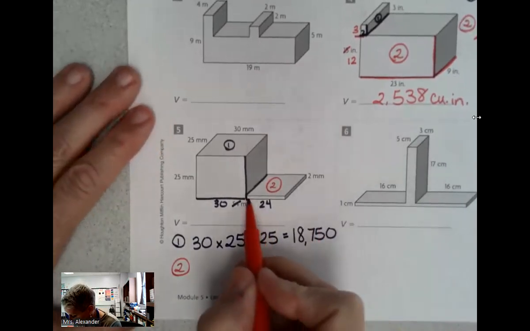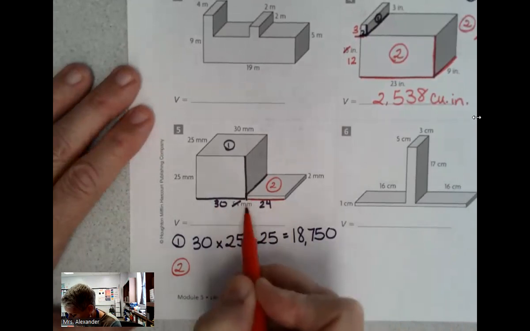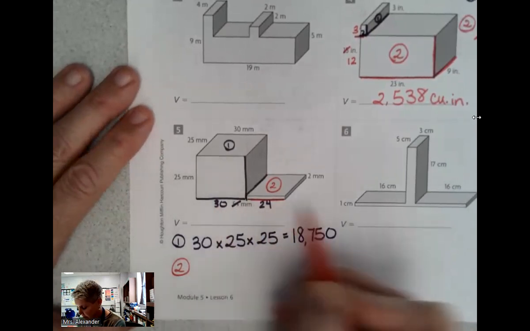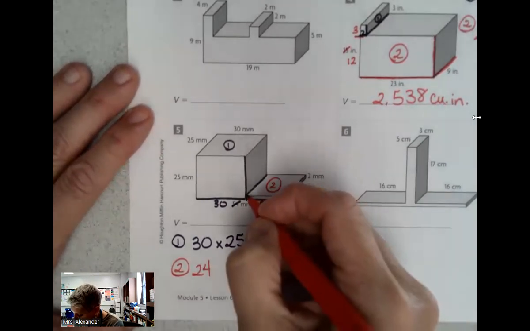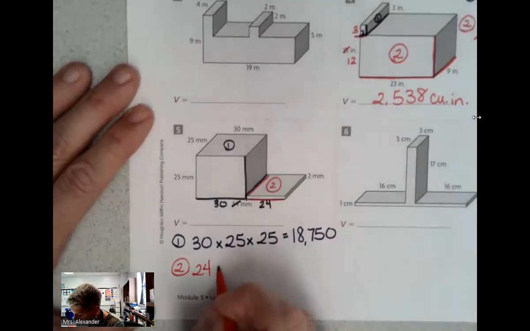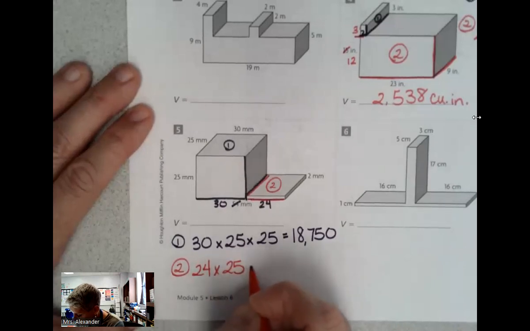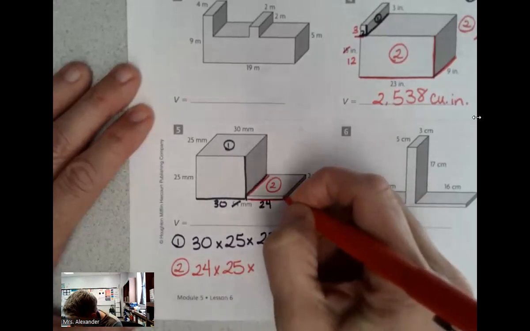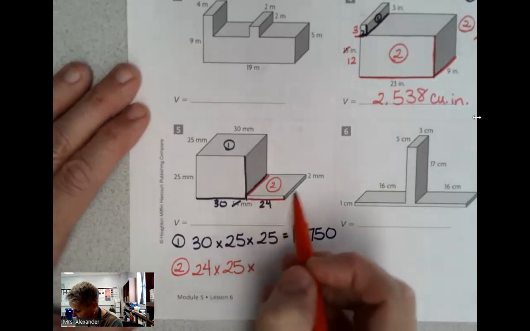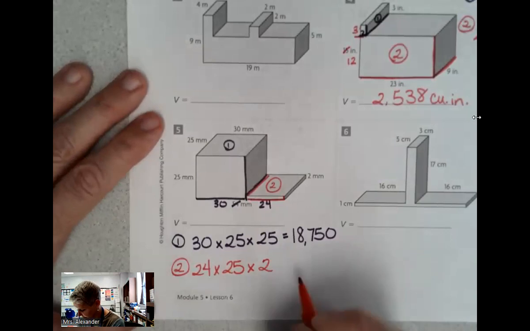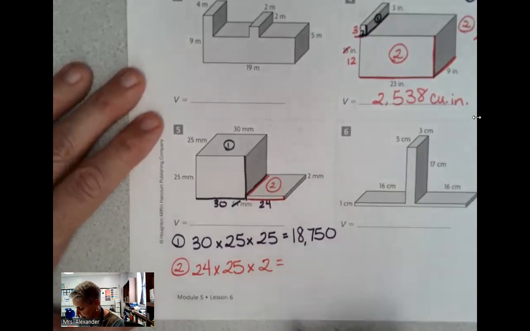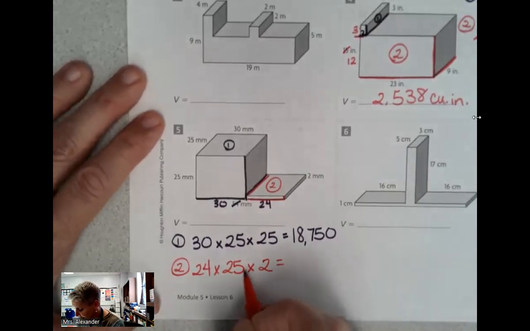Figure 2. Again, I'm looking for the length here. And I've already done the work where we split this 54 millimeters. So I have 24 for the length. The width is going to be the same. So our width was 25. And then I have a tiny little height. I'm looking parallel. I have 2. All right. 25 times 2, that's easy enough. 25 times 2 is 50.